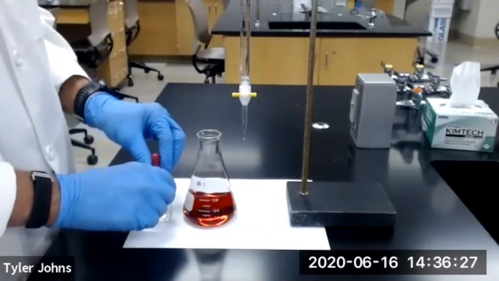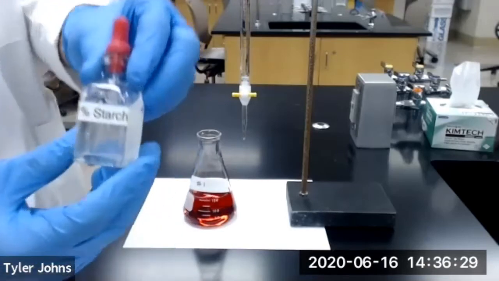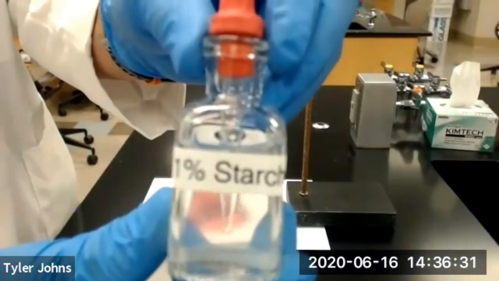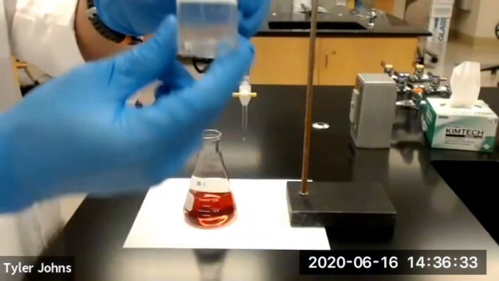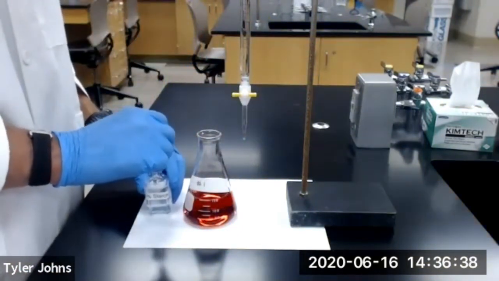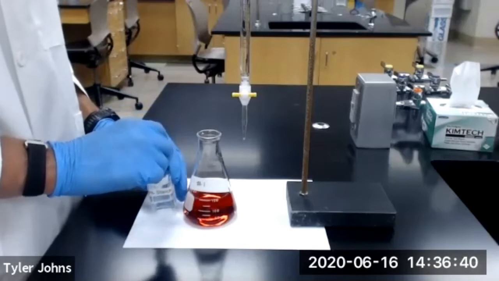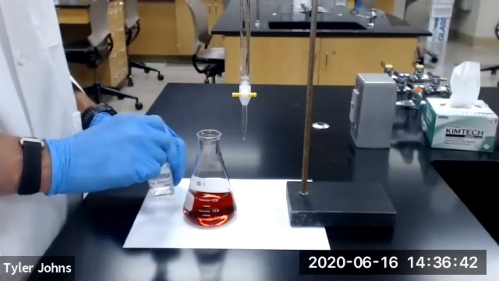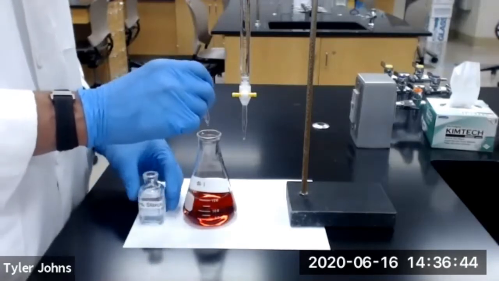Next, we will dropwise add 1 milliliter of 1% starch solution to the titration flask until the mixture develops a blue color. Remember, we're adding this dropwise with mixing.